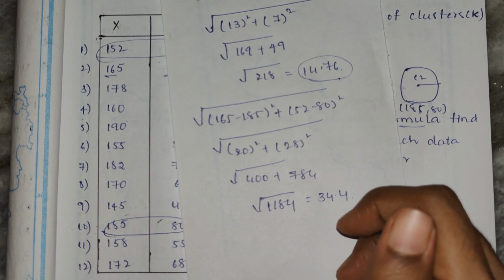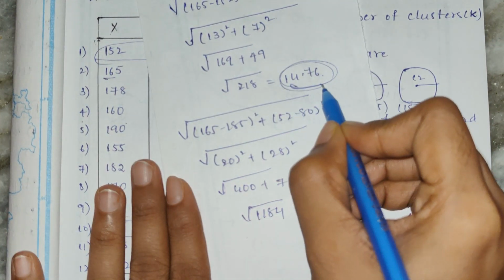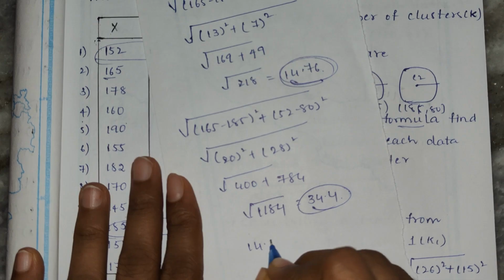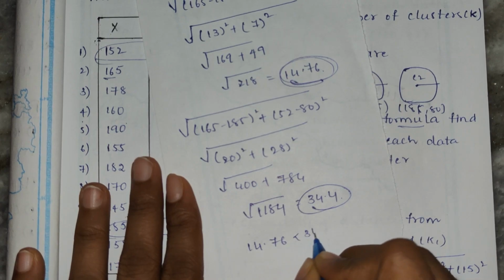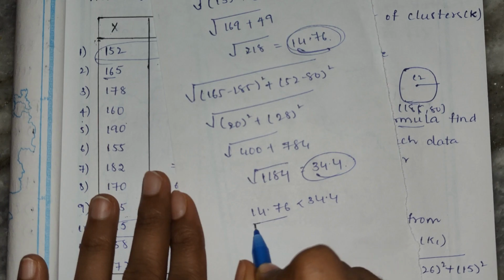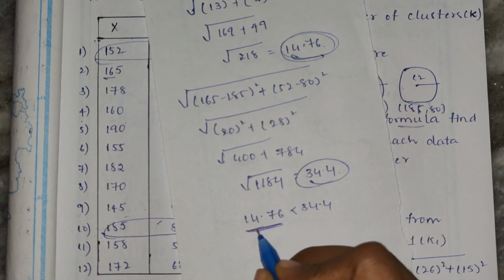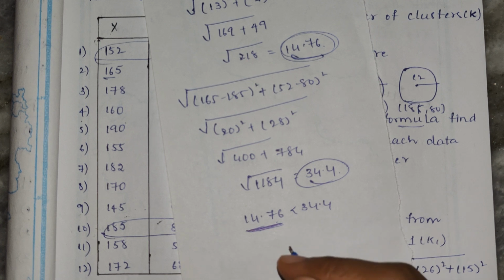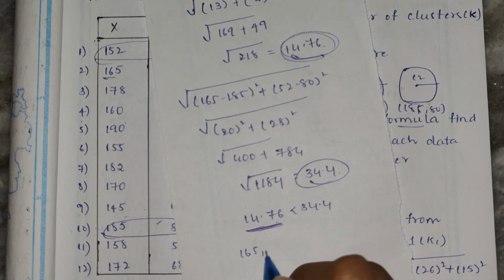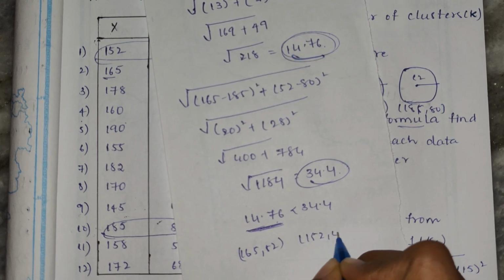Okay, now we have got two distances, 34.4 and 14.76. 14.76 is less than 34.4, right? Which means here cluster 1 has the lesser value, so we will be considering 165, 52 in cluster 1, that is with 152, 45.